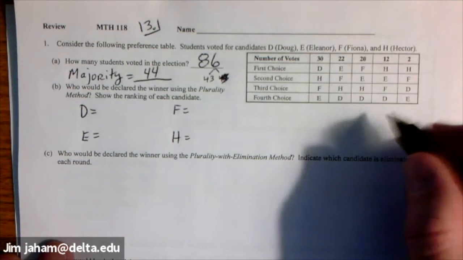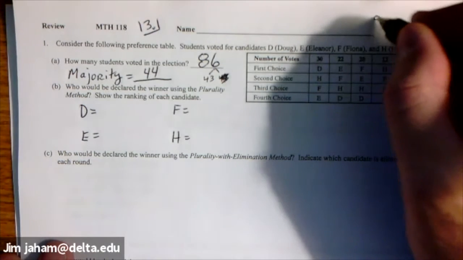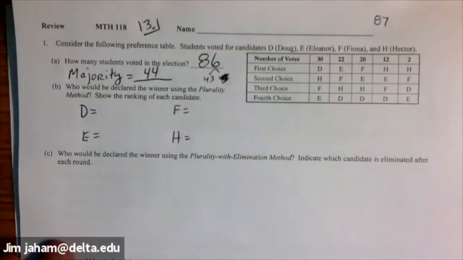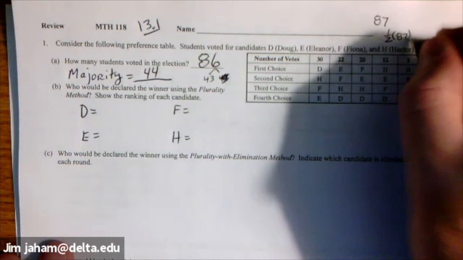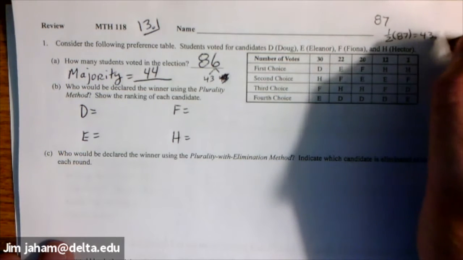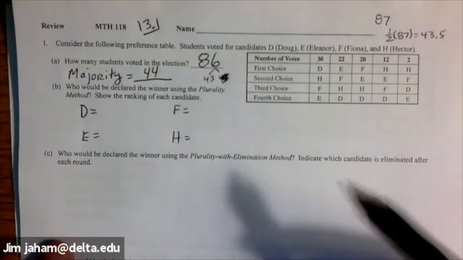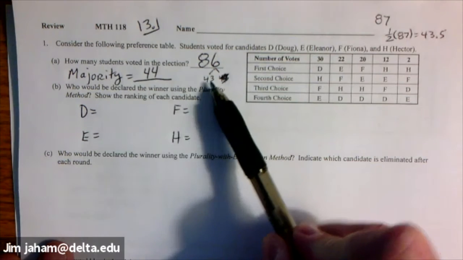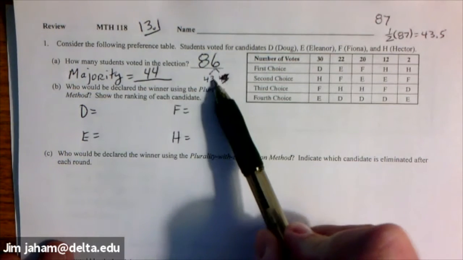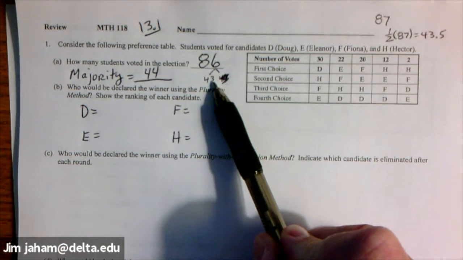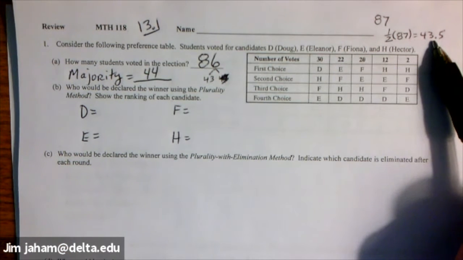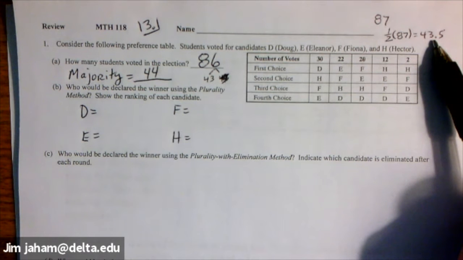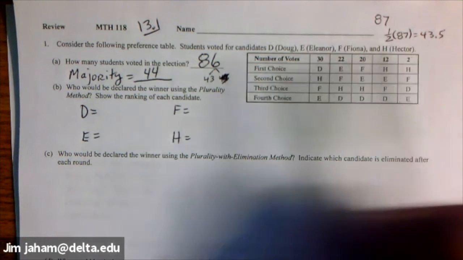Let's say you had an odd number like 87. If you take half, you would get 43.5. If you use the same idea, move up to the next whole number. When you take half of 86, you get 43, and you move up to the next whole number, which is 44. If you take half of 87, you get 43.5, and if you move up to the next whole number, you also get 44.